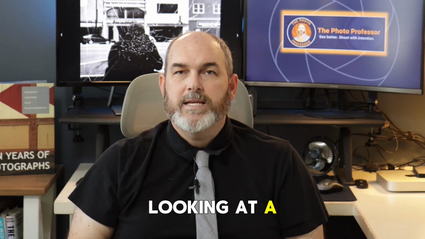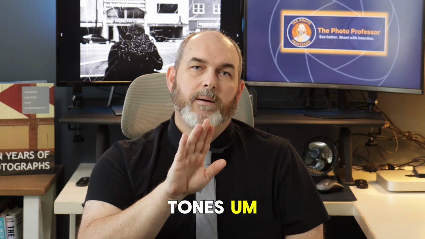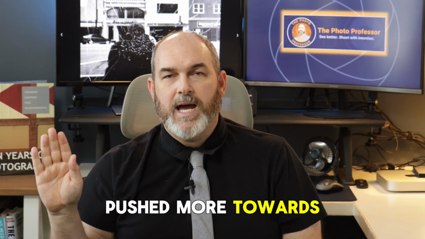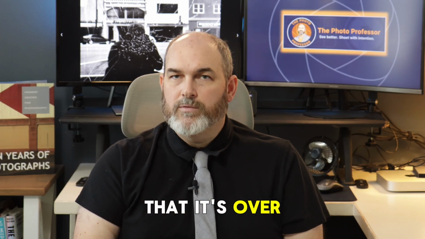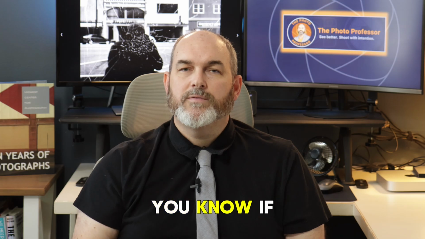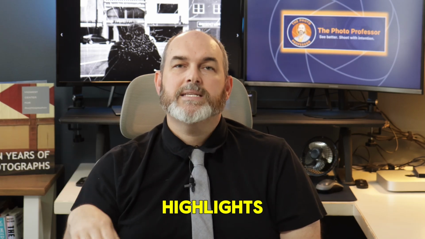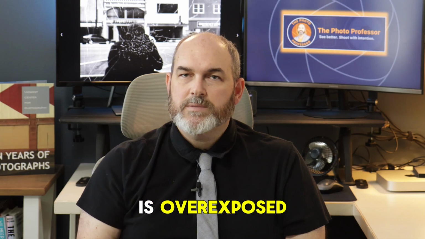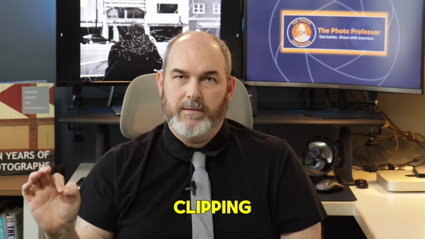Another thing when looking at a histogram is if you look at one that has the tones pushed more towards the highlights or more towards the shadows, that could mean that it's over or underexposed. You know, if the entire histogram is pushed more towards the highlights, maybe the image is overexposed. But again, what you're really looking for is the clipping.